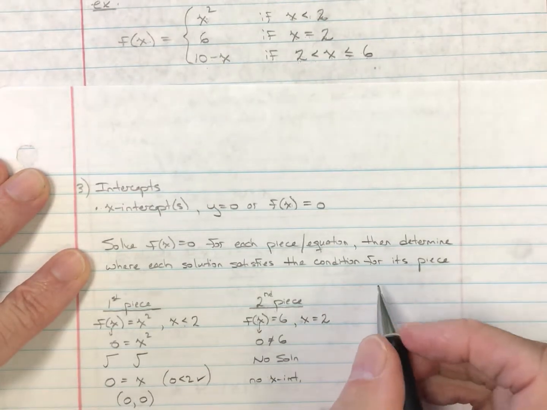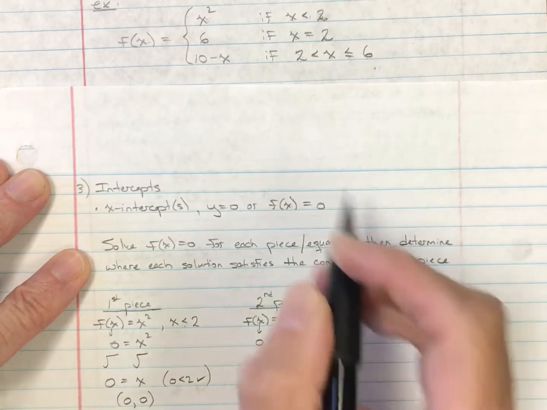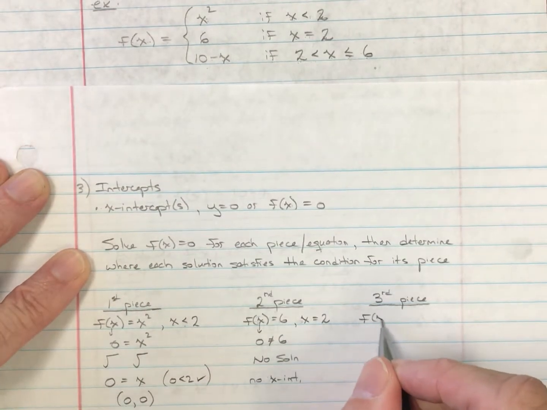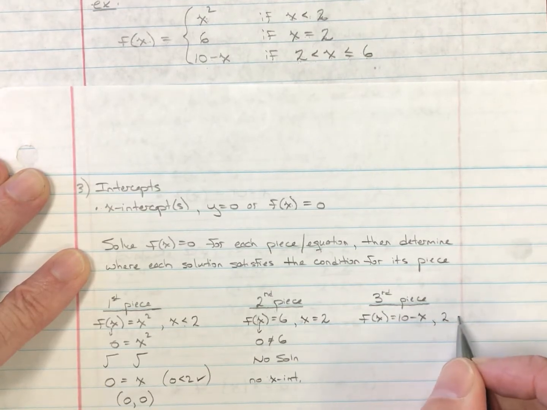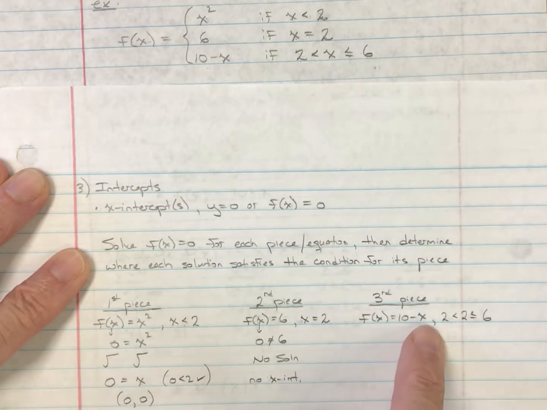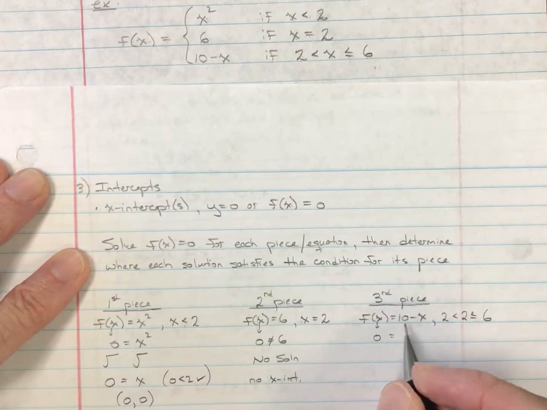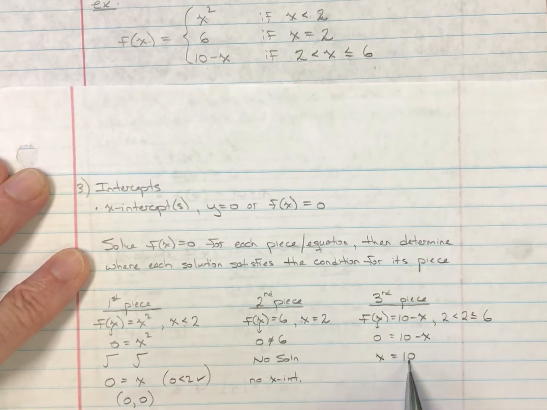Okay, let's look at our third piece. Our third piece is f of x equals 10 minus x, and the condition is that x is greater than 2 and less than or equal to 6. Does this piece cross the x-axis anywhere? Well, let's put 0 in for f of x and solve it. 10 minus x, I'll add x to both sides. I get x equals 10. Well, look, it does cross the x-axis at 10.